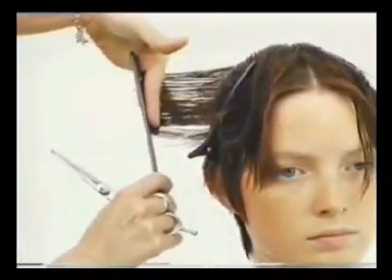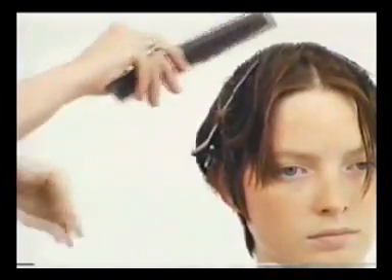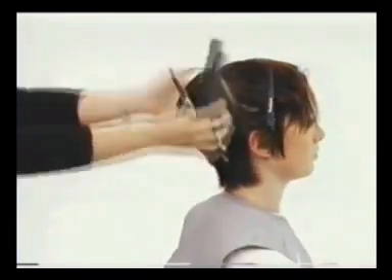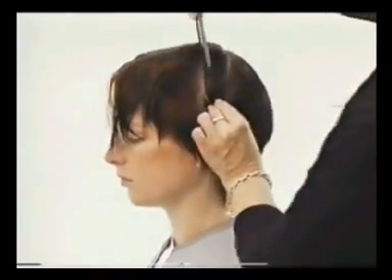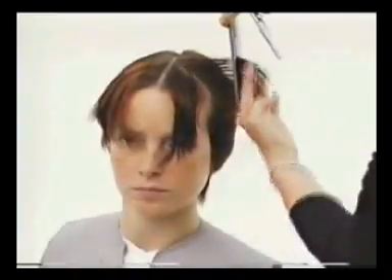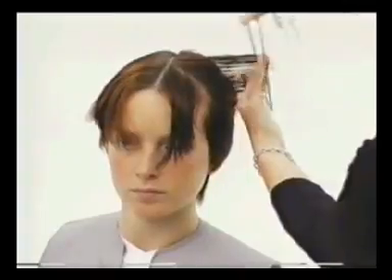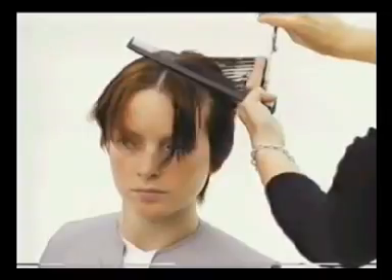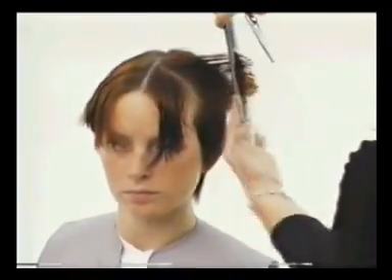The technique is repeated on the opposite side. Again, note how the hand position has changed. Check balance. Working in front of the radial parting, diagonal forward sections are continued through to the front hairline. Each section is combed and cut at 90 degrees, extending the graduation guideline.